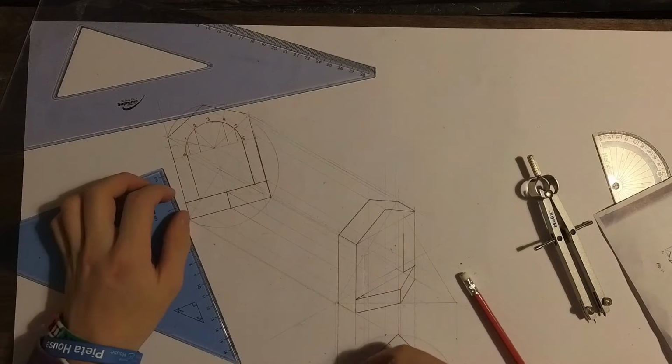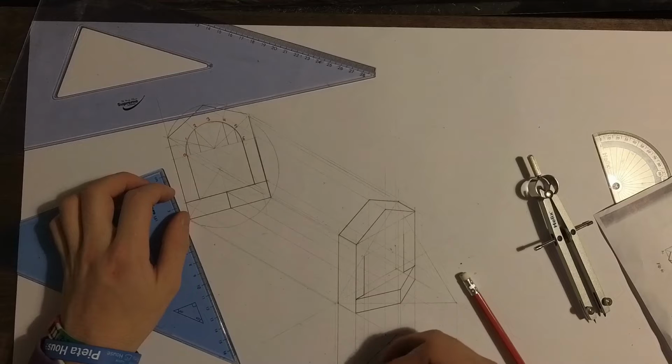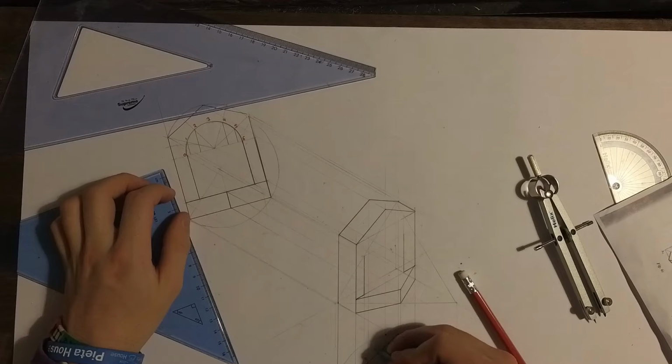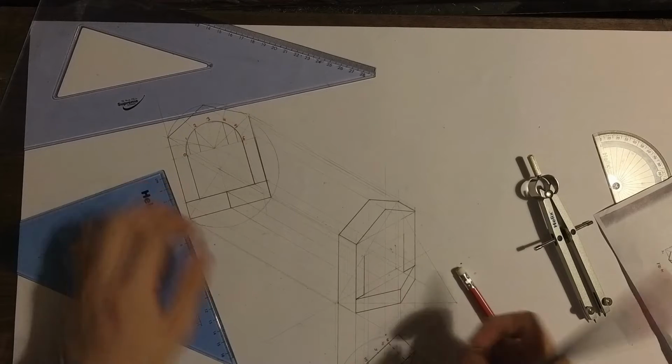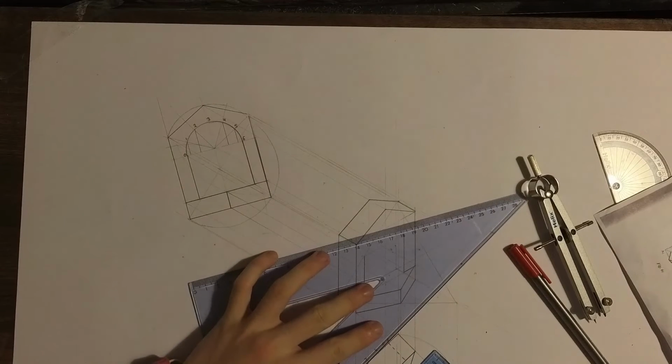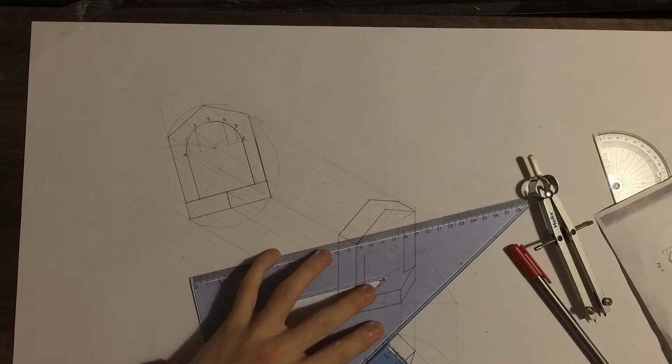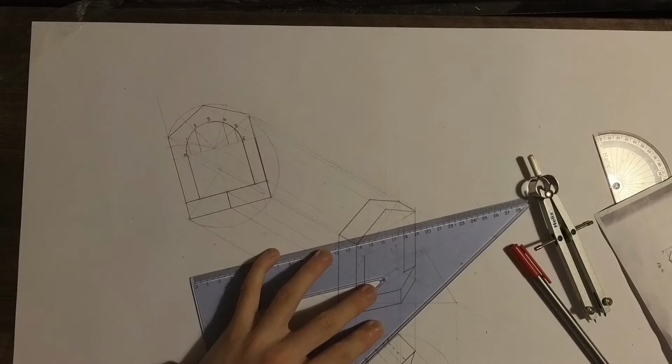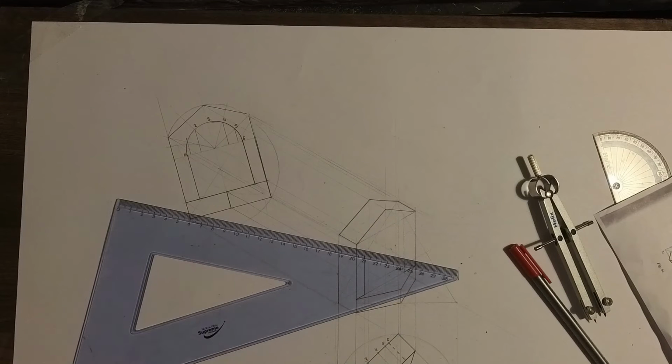So we can label that 0, 1, 2, 3, 4, 5, 6. It's like construction lines, because again, these aren't actually a part of our question. They're only there for construction.